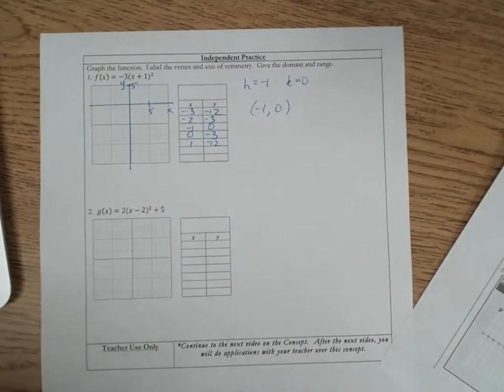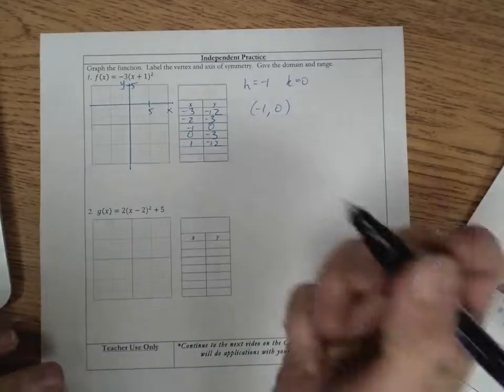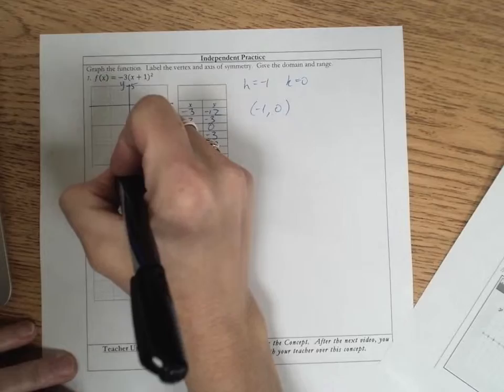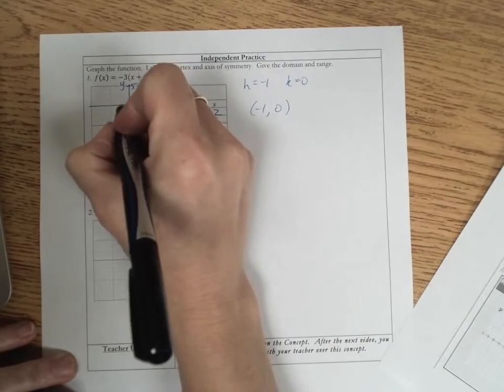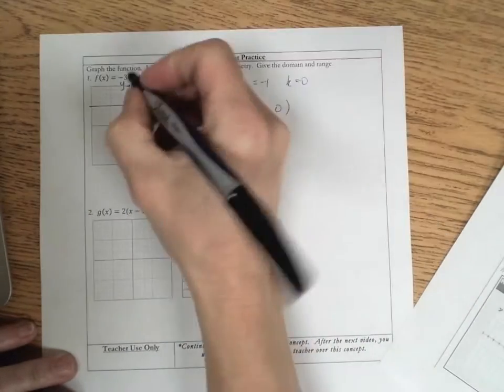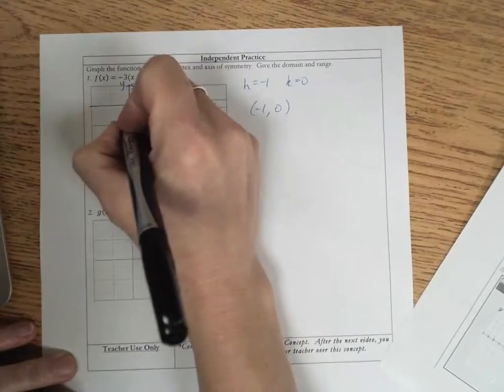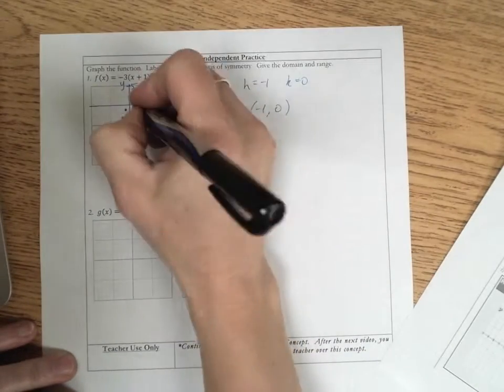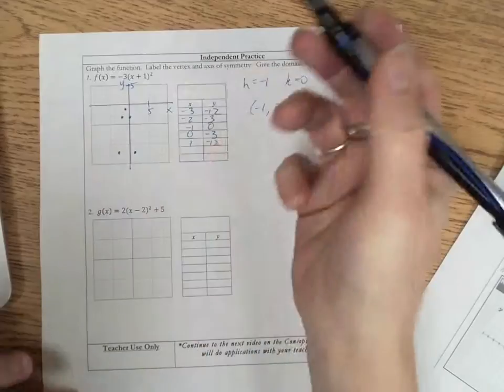Label my X and Y axis and my scale, and then plot those points. 3, 5, 10, 12, 2, 3, and then -1, 0, 0, -3, and 1, -12.